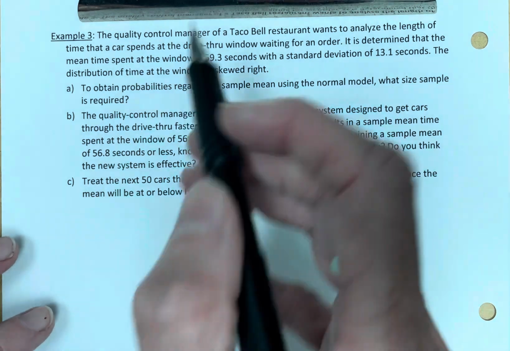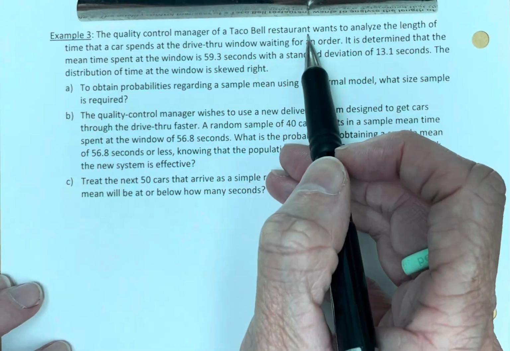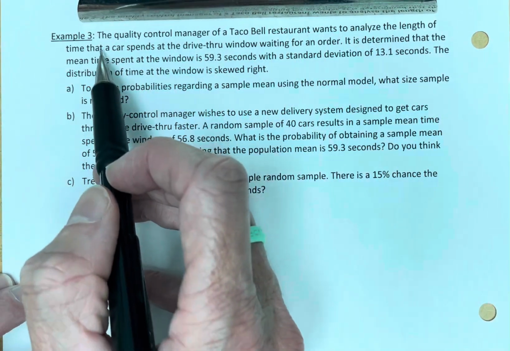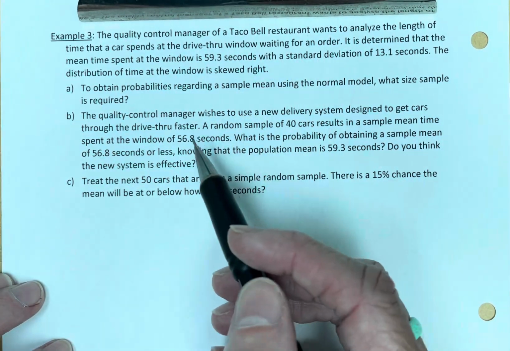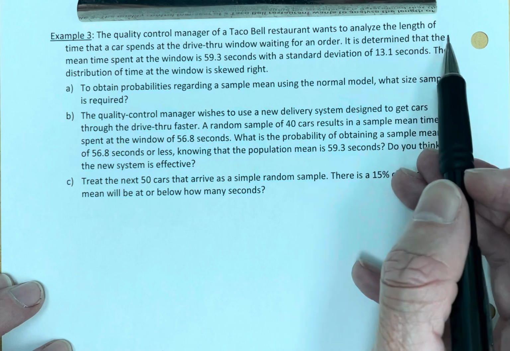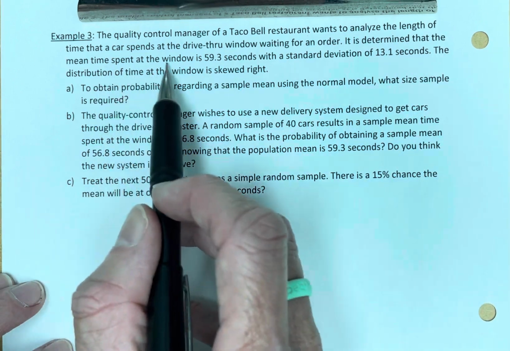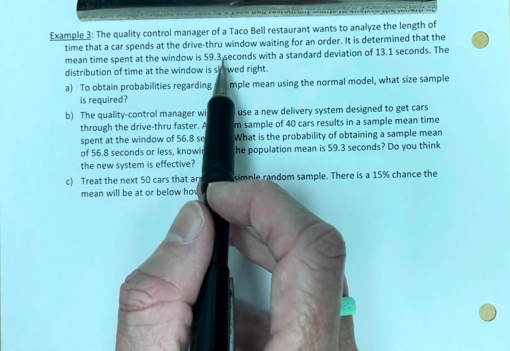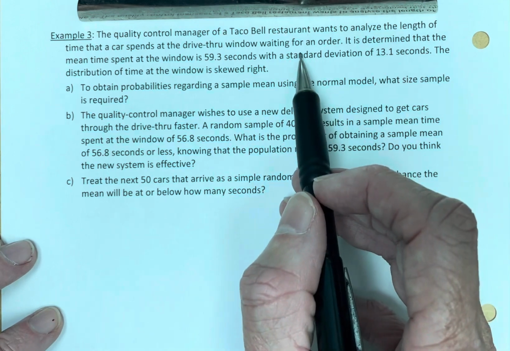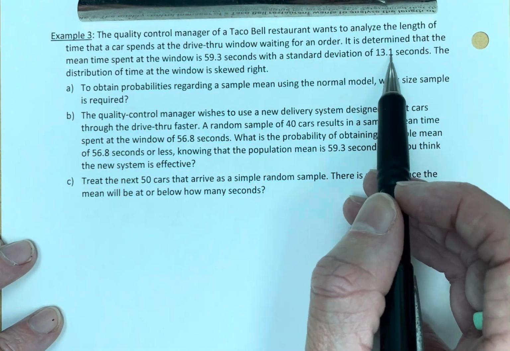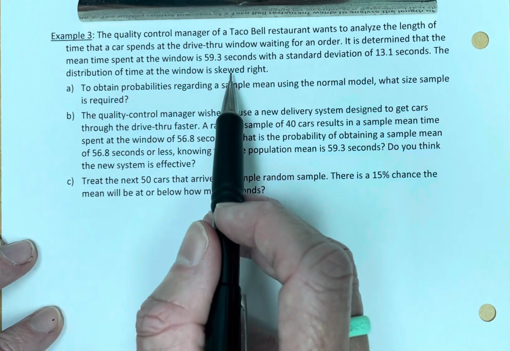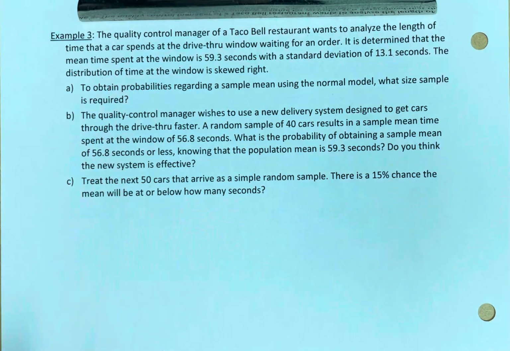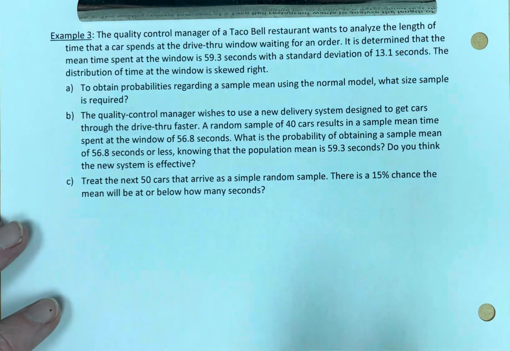The quality control manager of a Taco Bell restaurant wants to analyze the length of time that a car spends at the drive-through window waiting for an order. It is determined that the mean time spent at the window is 59.3 seconds, with a standard deviation of 13.1 seconds. The distribution is skewed right. Okay, well, we need it to be normal. It is currently skewed right.